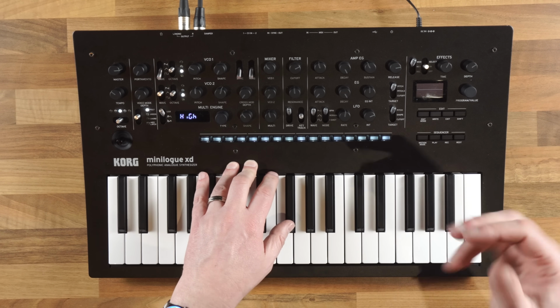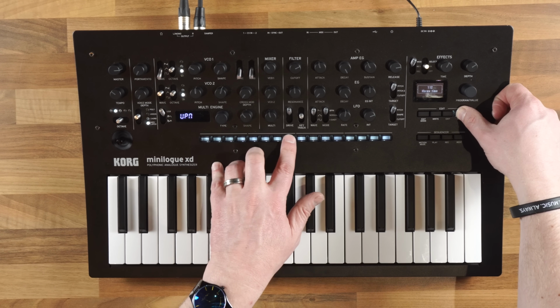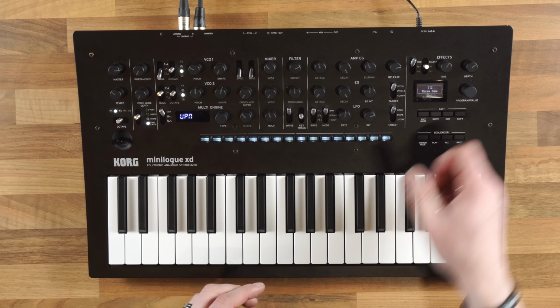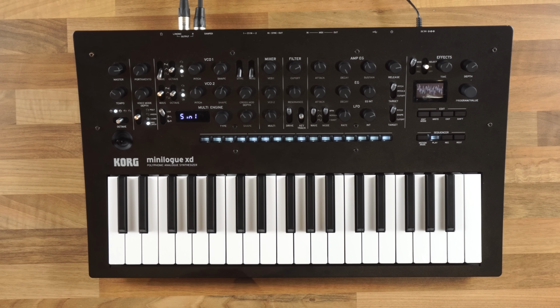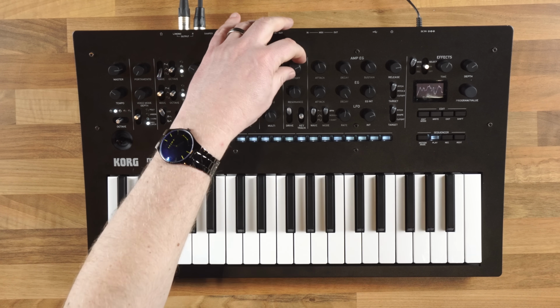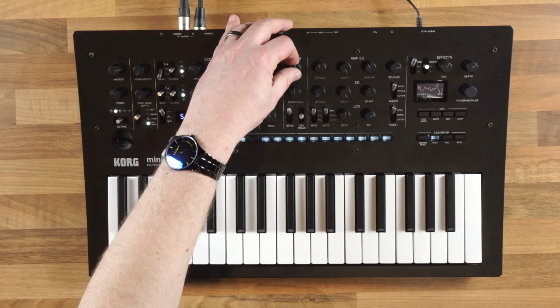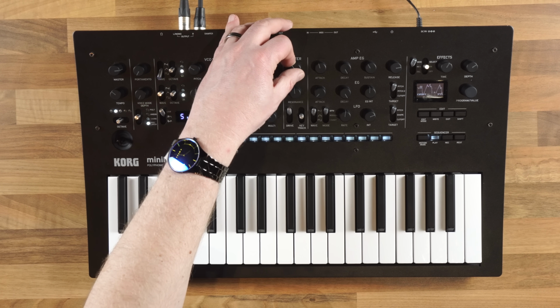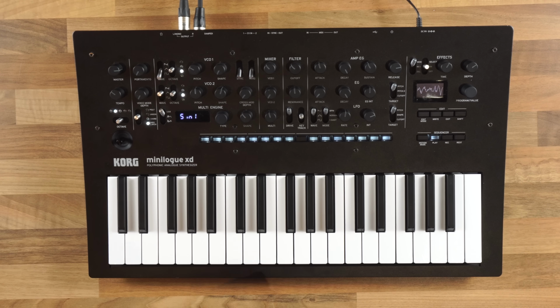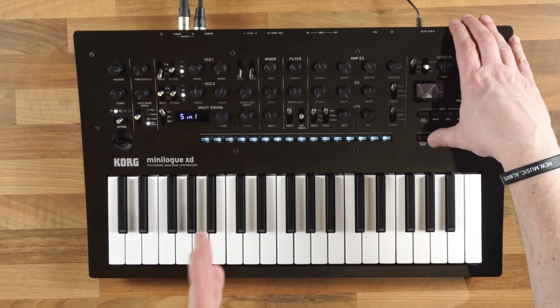And of course you've got your reverbs and delays as well, so let's have a listen to those. So you've got some lovely delays and tempo sync delays in here. So you can hear the delay there.